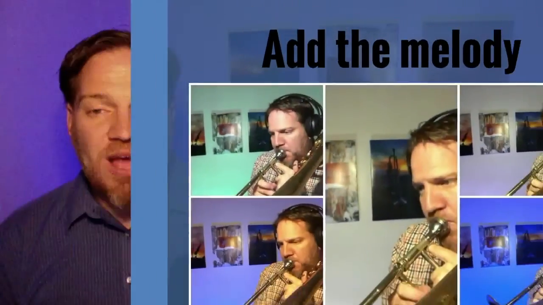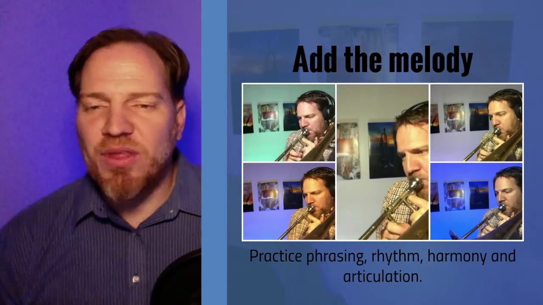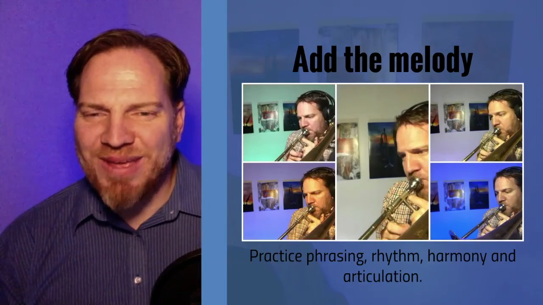Let's hear what it sounds like when we put all of these parts together, the higher and the lower notes, and let's make some music. Corcoran Cadets, 1, 2, 1.